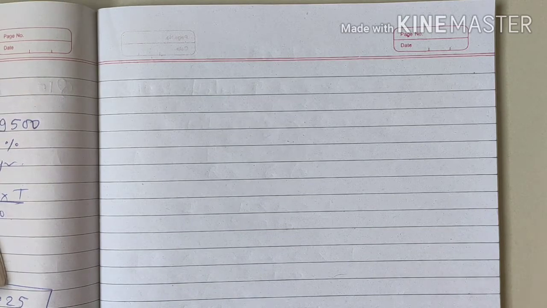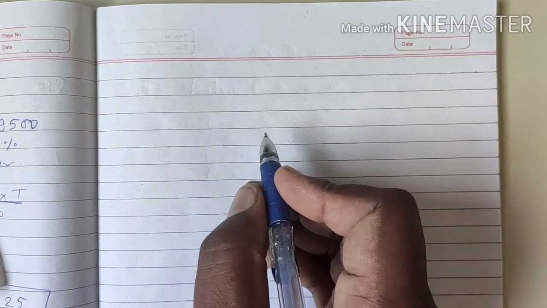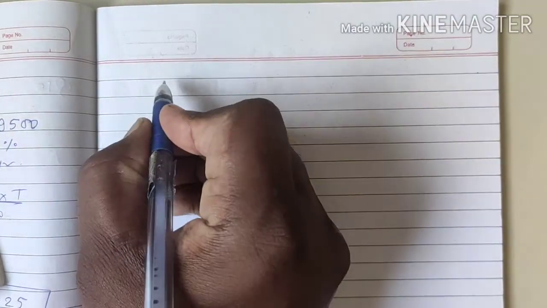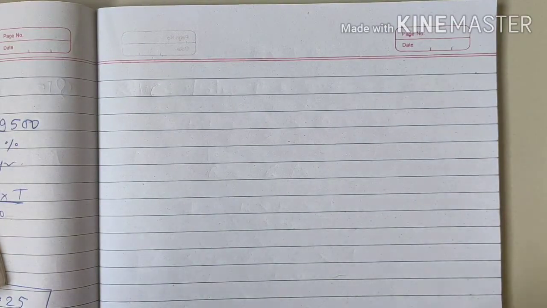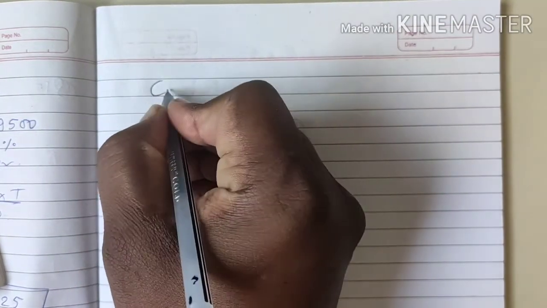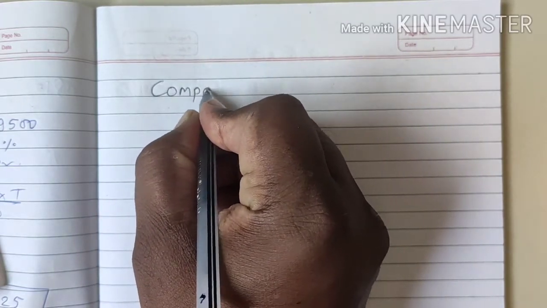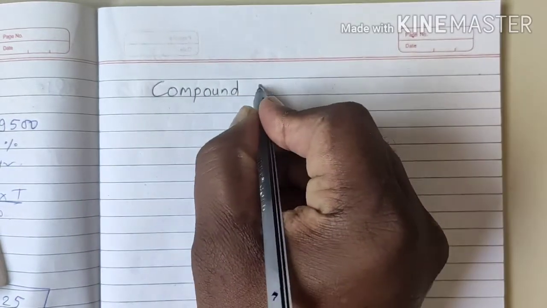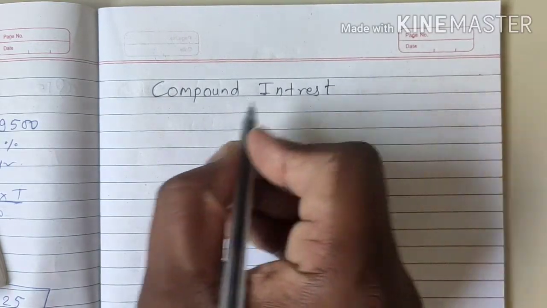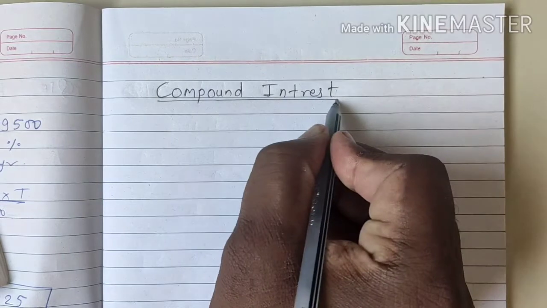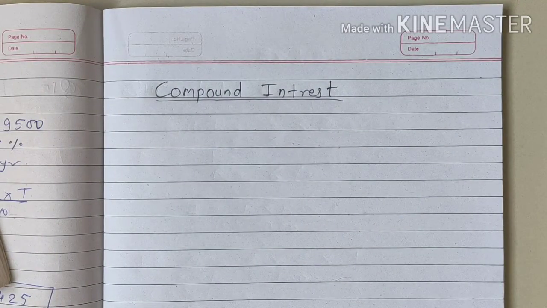Okay, so let us begin with what we are going to learn in this exercise. Basically, in this exercise we are going to learn about compound interest. To calculate compound interest there are two methods.